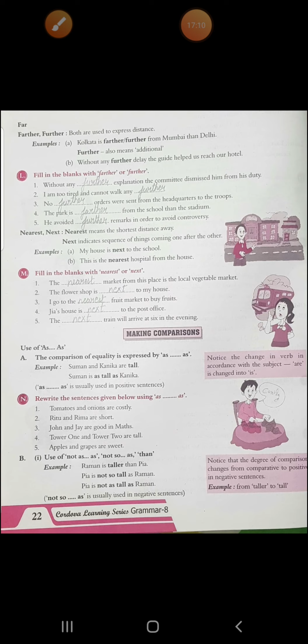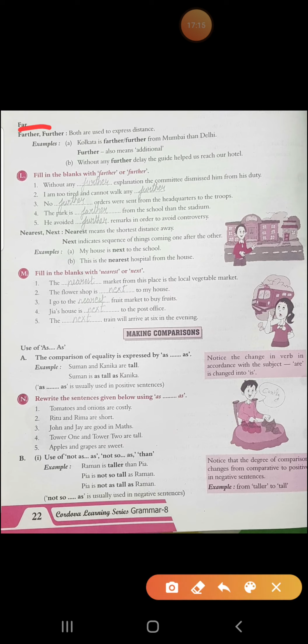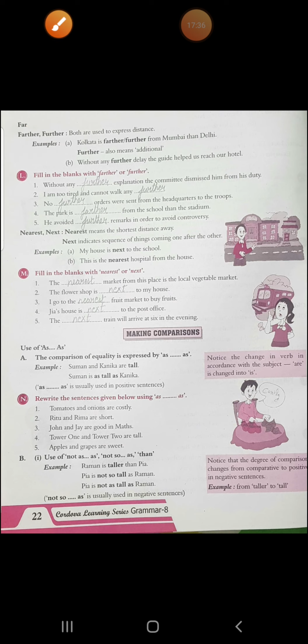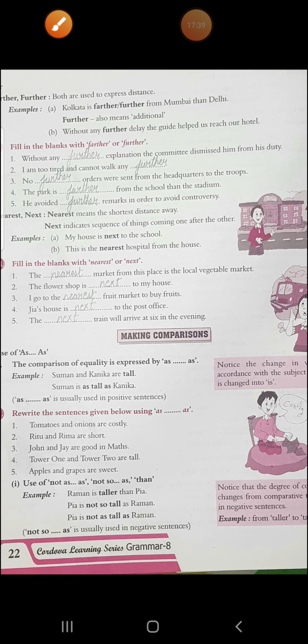Next is far, farther, further. See this: far, farther, further. Both farther and further are used to express distance. But what is there? Kolkata is farther, further from Mumbai than Delhi. What will we use here? Further also means additional. Without any further delay, the guide helped us reach our hotel.